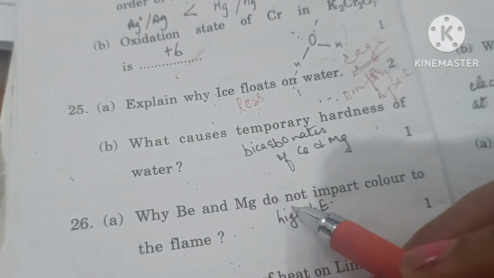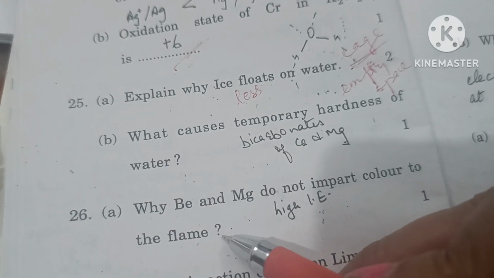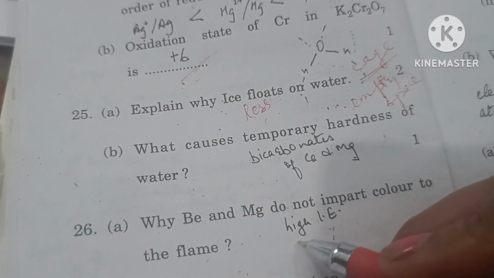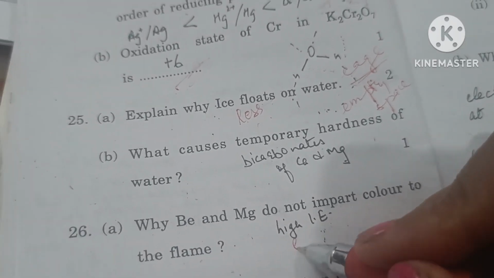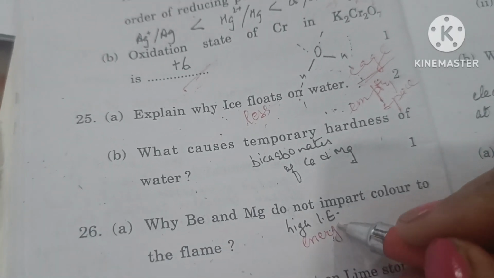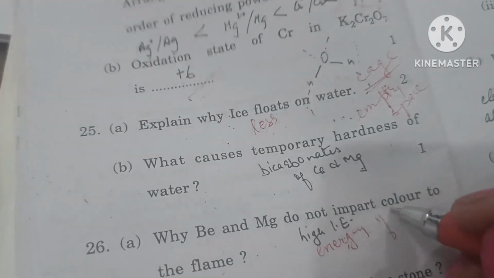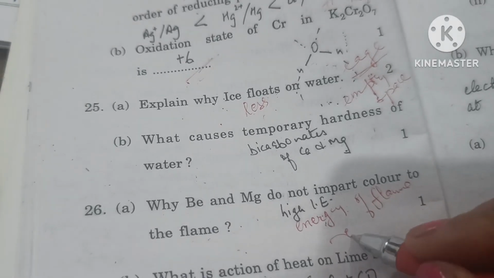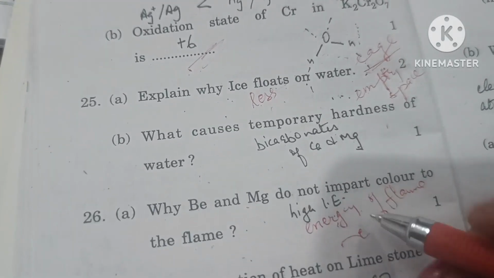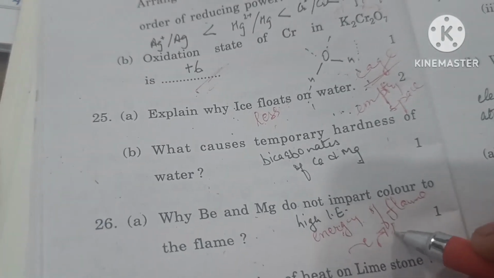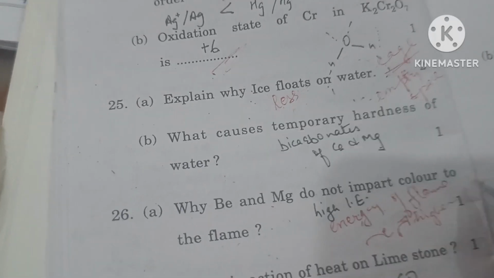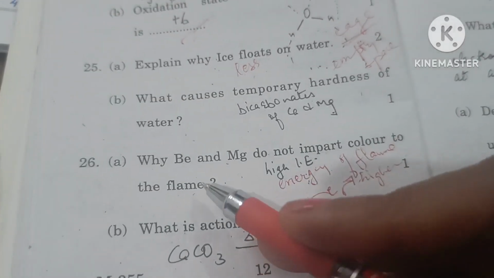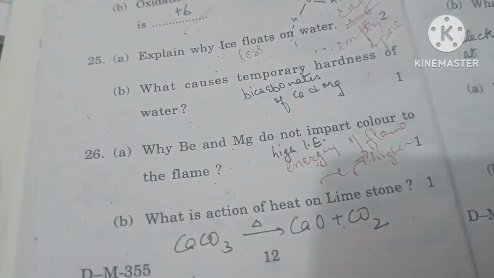Why do beryllium and magnesium not impart color to the flame? This is because beryllium and magnesium have high ionization energy, and the energy of the flame is not sufficient to take out the electron from beryllium and magnesium and excite it to a higher level. As a result, no energy can be absorbed and the flame cannot be given a color.